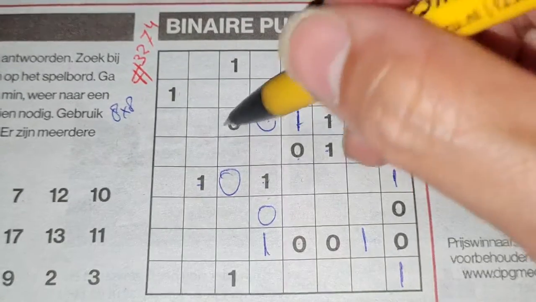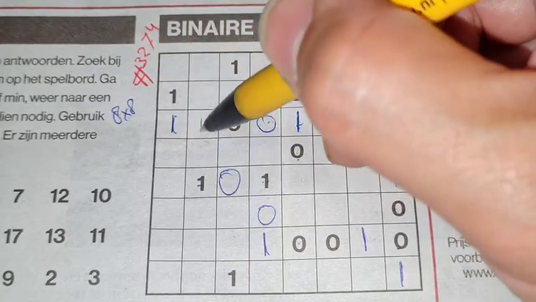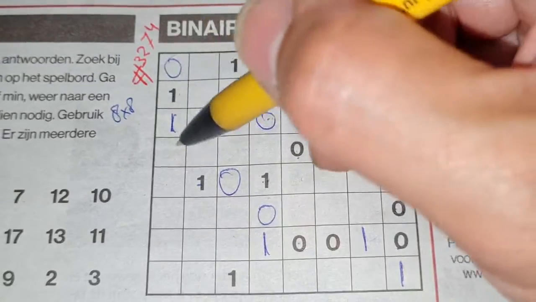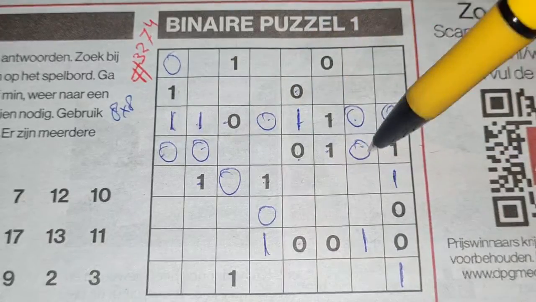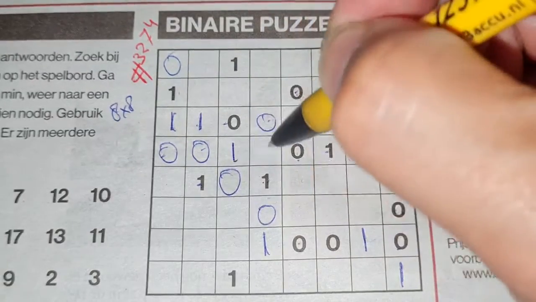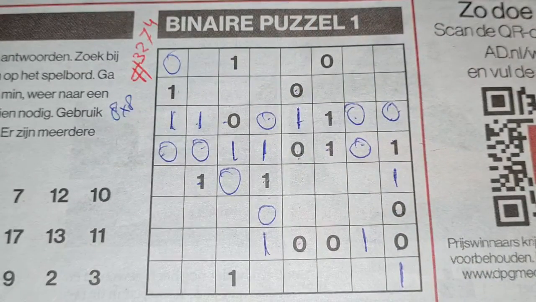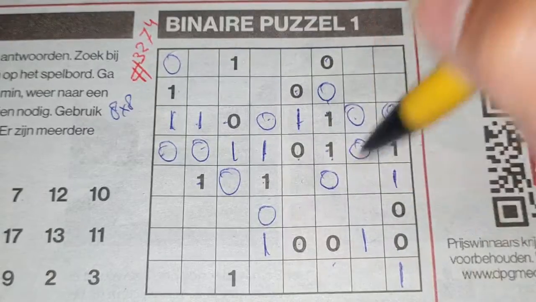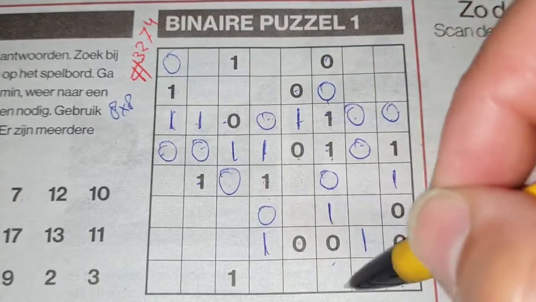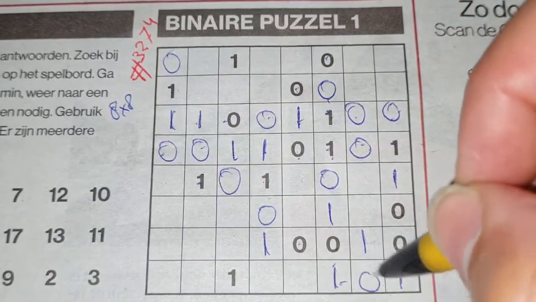Now we have 4 O's, so the rest are ones. Double one, here no, there no. Between two ones comes an O. 4 O's we have here, so the rest are ones. Then double one, here no, there no. Now we have 4 O's, so the rest are ones. Between two ones comes an O.